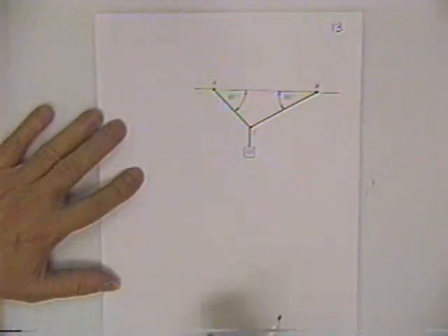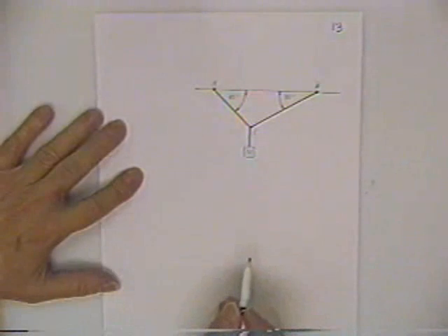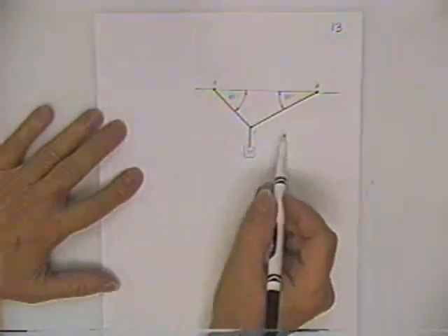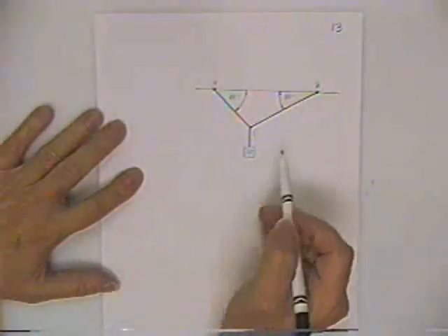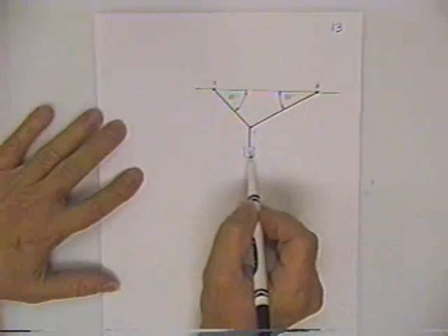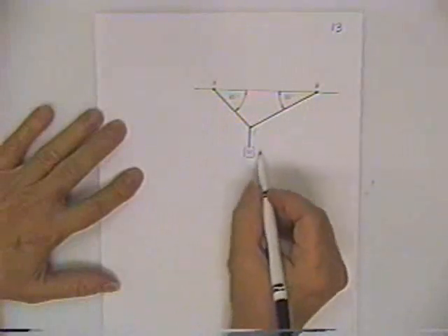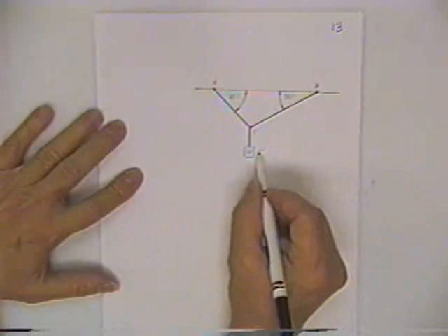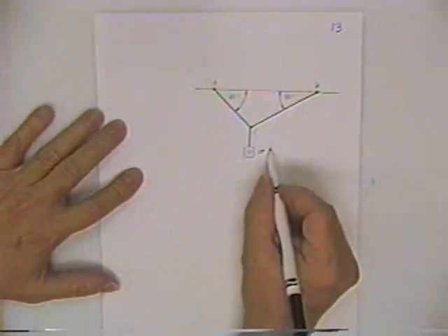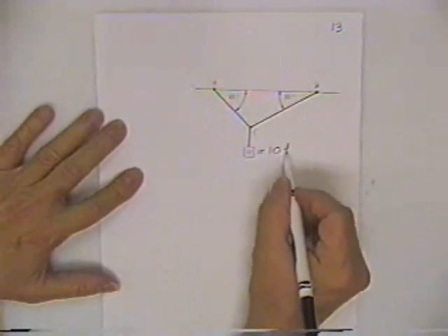All right, another typical example is trying to find forces that would keep something in equilibrium. In this case, I have a cable tied at points A and B to support a mass, and we could say that mass is equal to 10 kilograms.